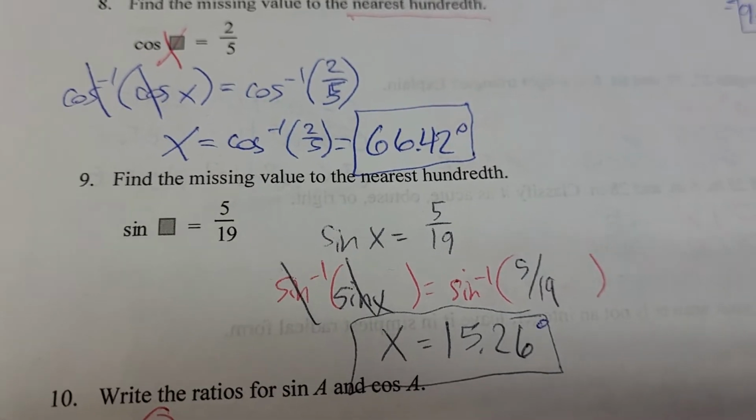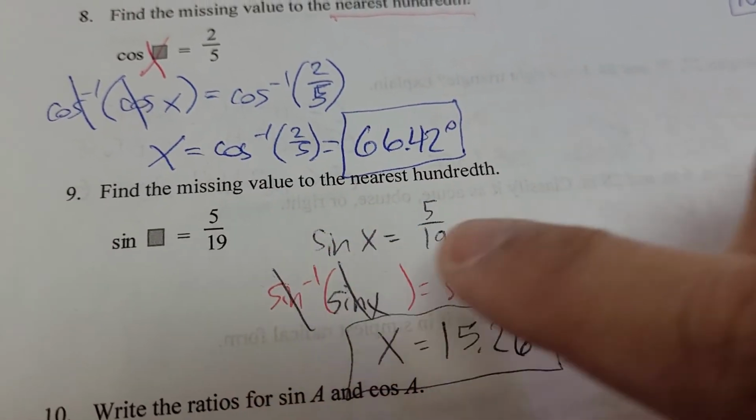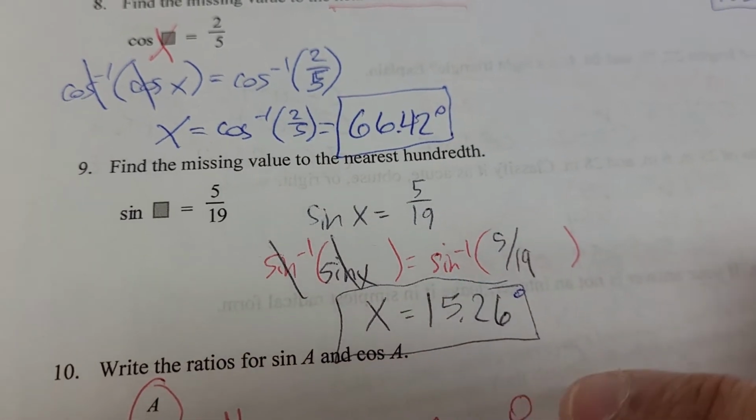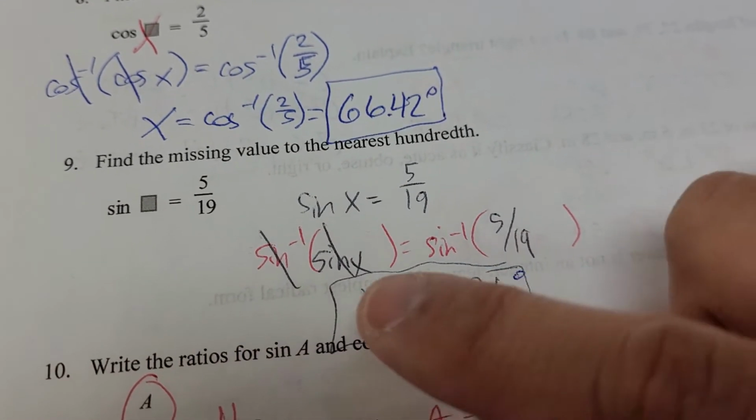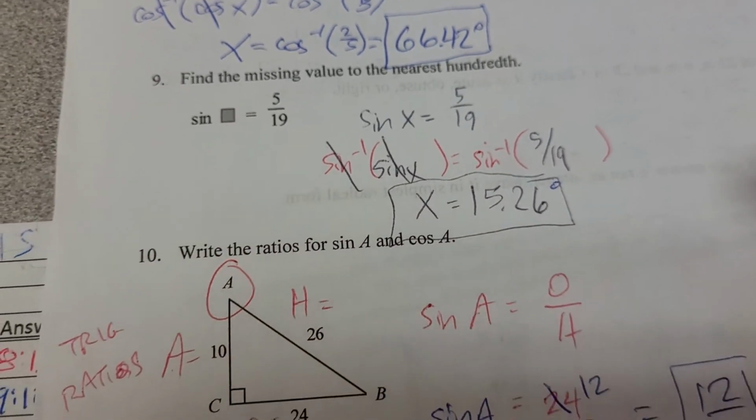Number 9, find the missing value. The same thing like we just did on number 8. So I'm going to say sine x equals 5/9. Inverse sine of both sides. We're going to get x equals, because that cancels the sine there, x equals 15.26 degrees.